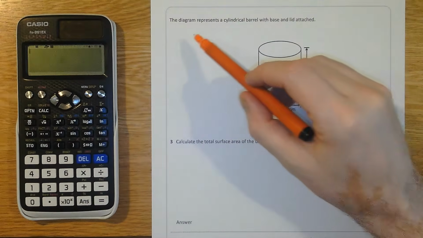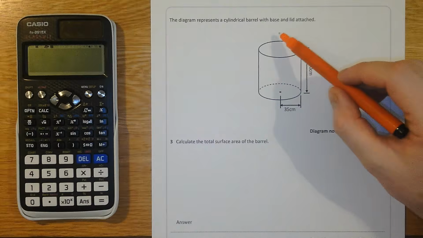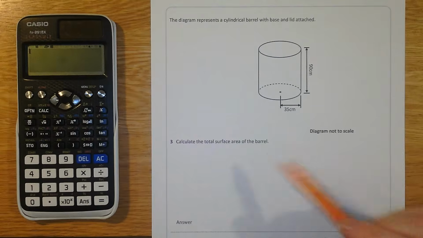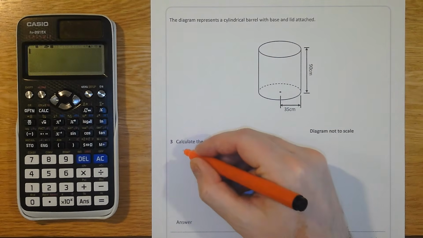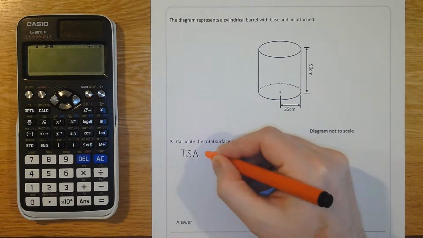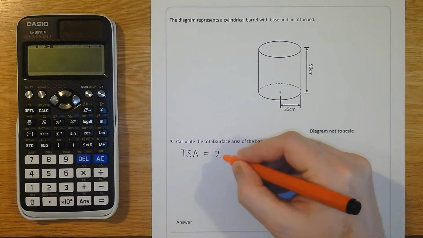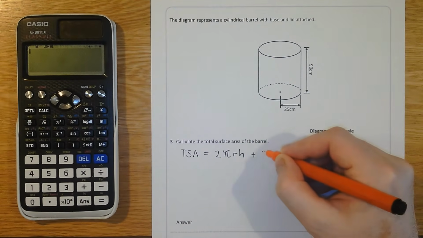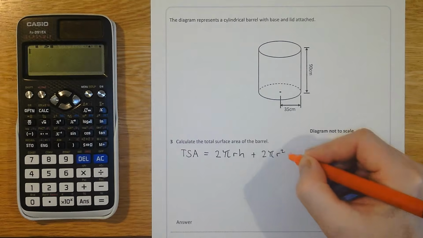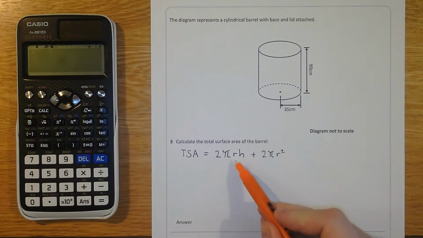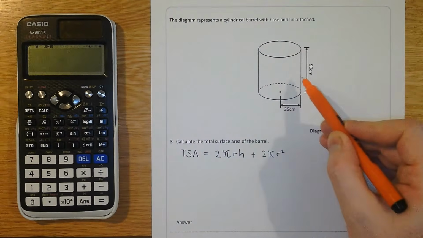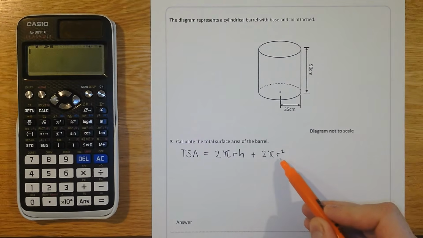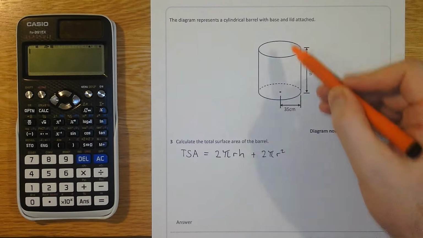Question 3. The diagram represents a cylindrical barrel with base and lid attached. Calculate the total surface area of the barrel. The barrel is cylindrical, and the total surface area of a cylinder is given by the following formula that you can get from the formula booklet. 2 pi rh represents the curved surface area, and the 2 pi r squareds are the 2 circular faces, because pi r squared is the area of a circle, and there are 2, one on the top and the bottom, hence 2.